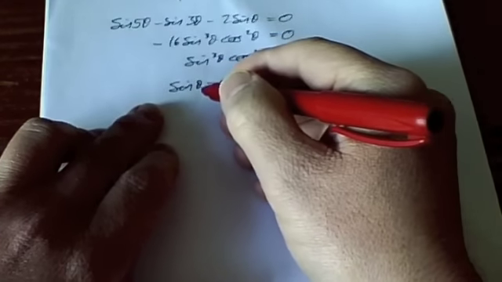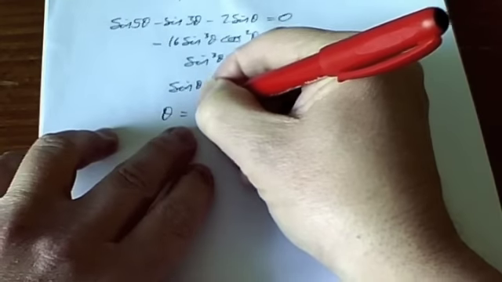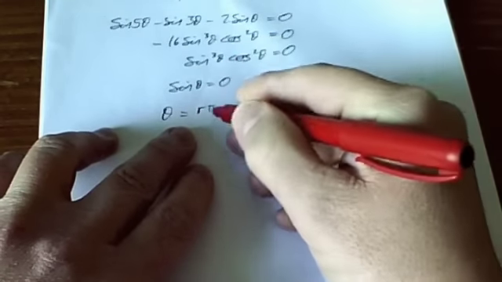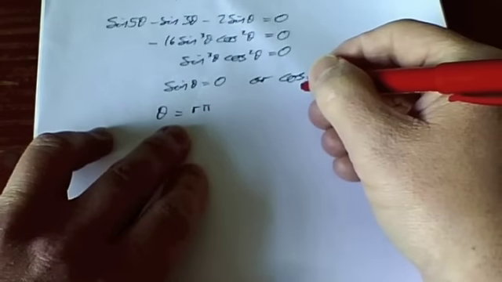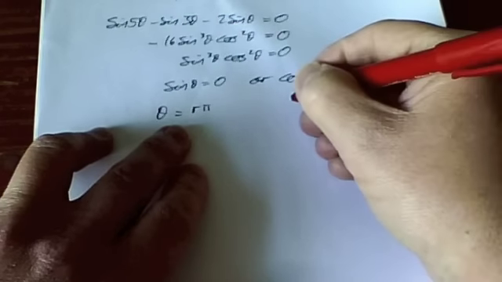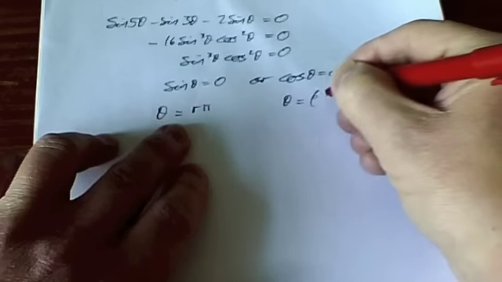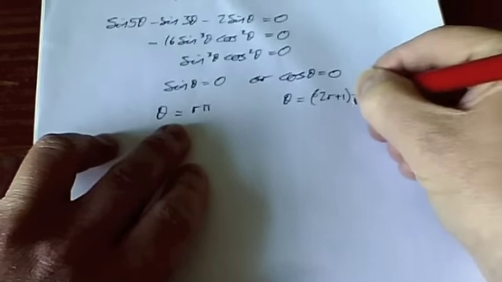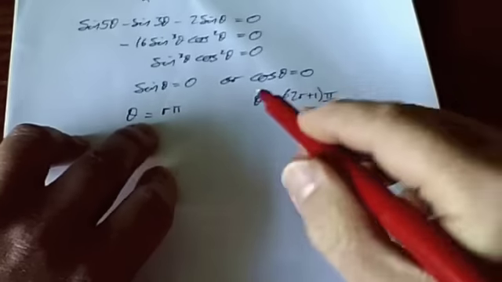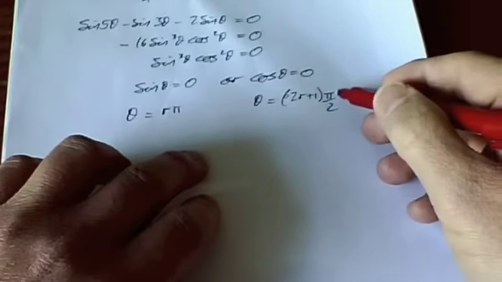Now, for sine theta to equal 0, that means theta is going to be some multiple of pi, possibly 0 if r is 0. And for cos theta to equal 0, then theta is going to have to be 2r plus 1 times pi by 2, so it's a little more complicated because cos theta is 0 at each alternate.